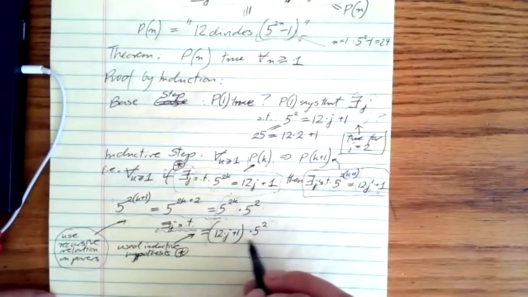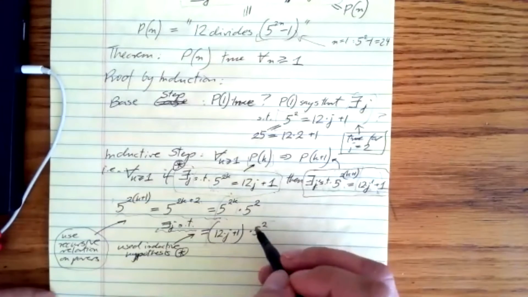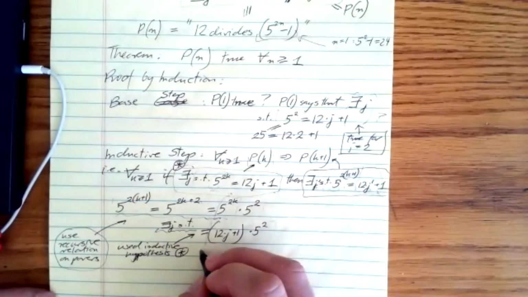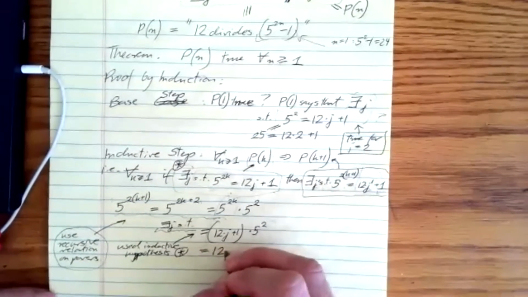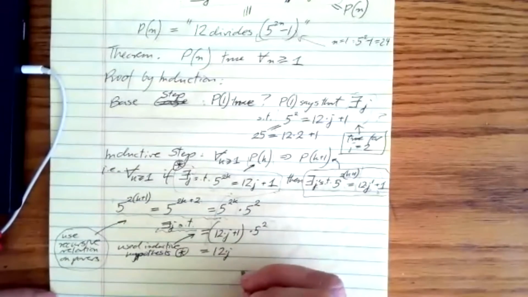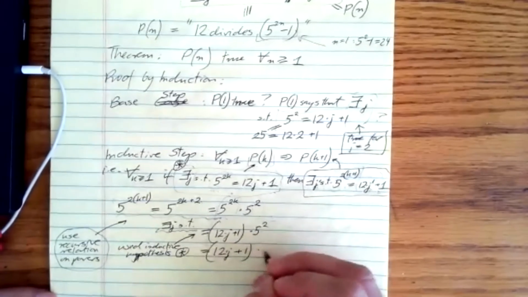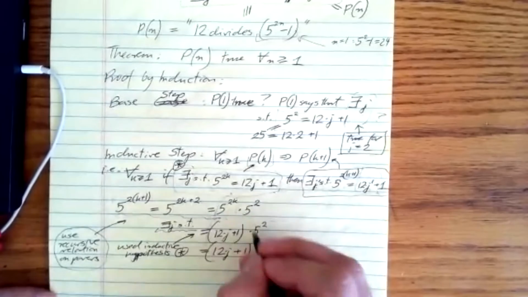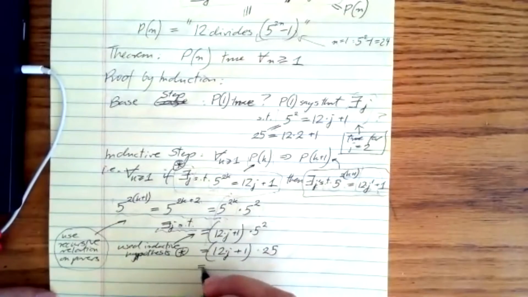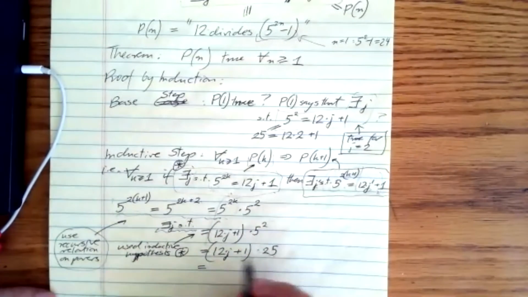So let's try to modify this so that we see it as 12 times something plus 1. Well, how can we do this? We have 12j plus 1 times 25. So let's cross multiply and see what happens.